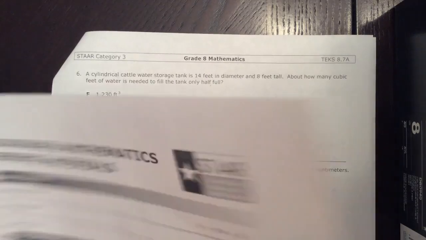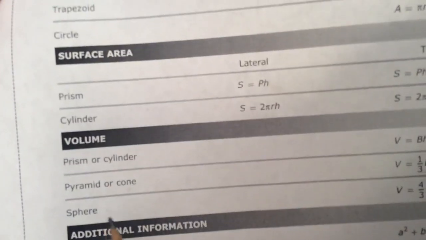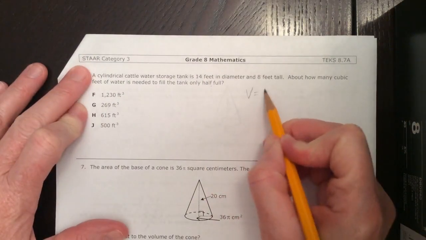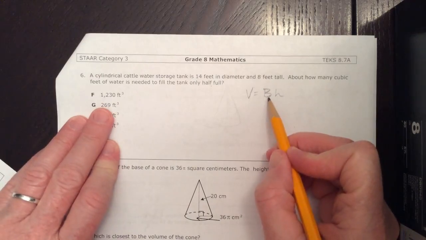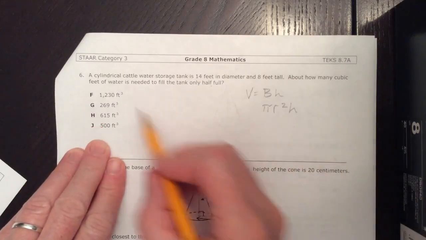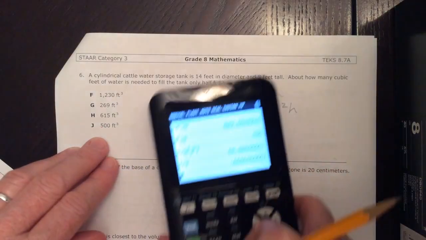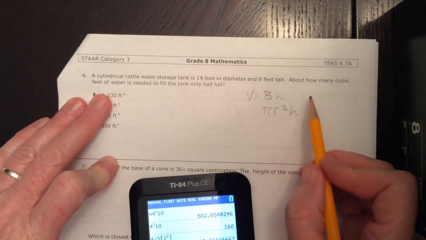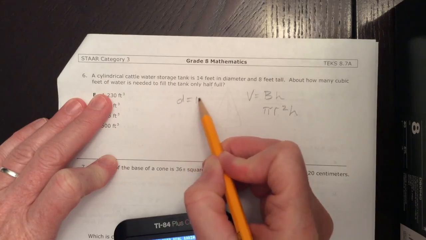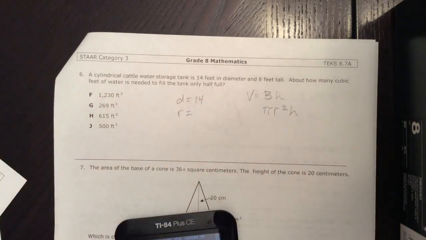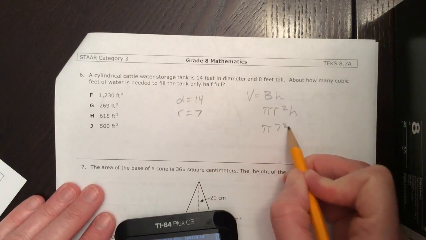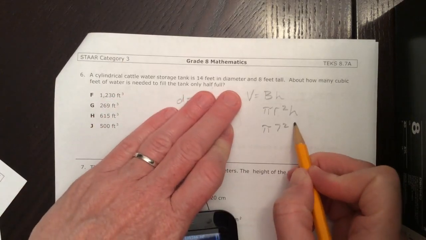Here is the formula chart. Here's volume of a cylinder, and here's your formula. V equals capital B H. We know that B is going to be pi r squared times H. And in this one there's no pi, so we will do it all the way. We know r is going to be half the diameter. The diameter is 14. So half of 14 is going to be what? 7. 7, that's right.